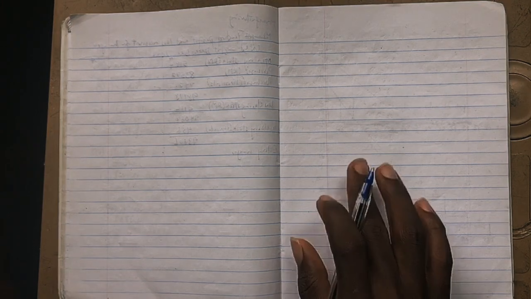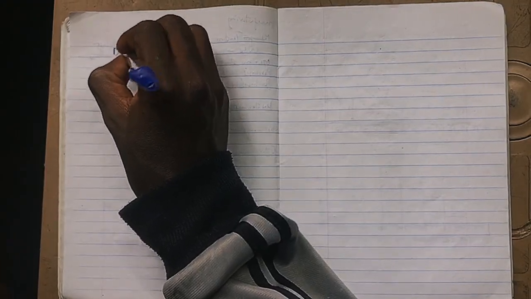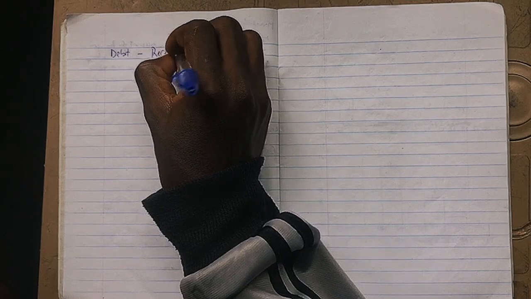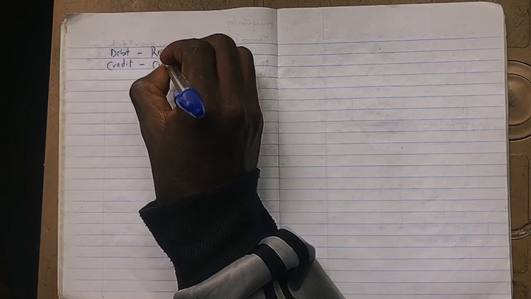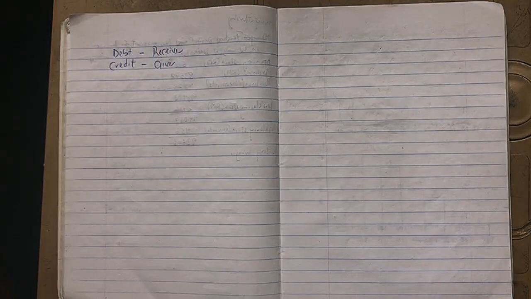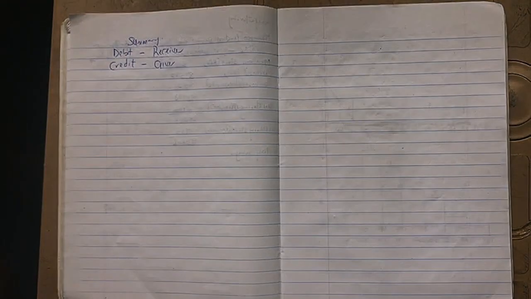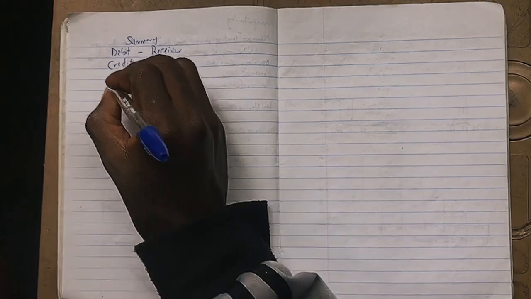So before I go into that quickly, let me just say the double entry principle is fully summarized into this. It states that we debit the receiver and we credit the giver. Okay, so the receiver is usually being debited and the giver is usually credited. This is a summary of all what I said before. So now let's take an example.